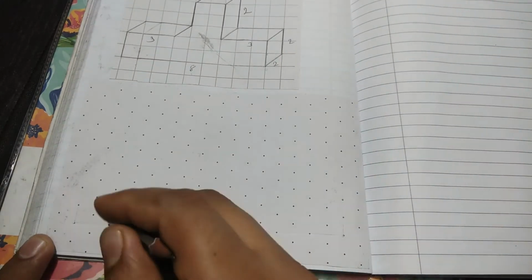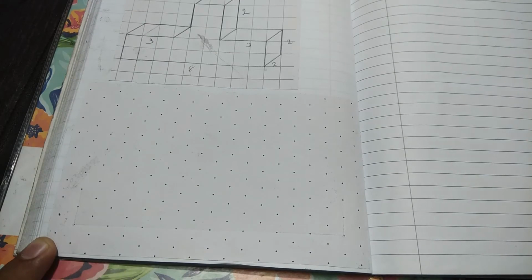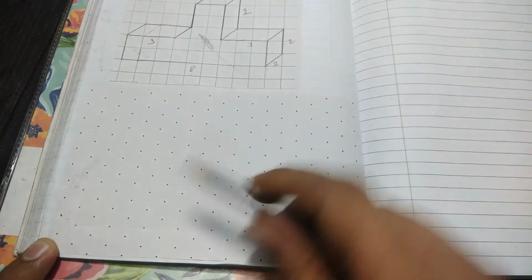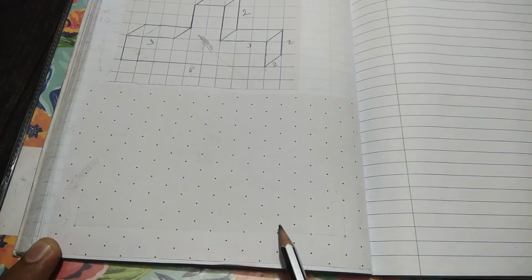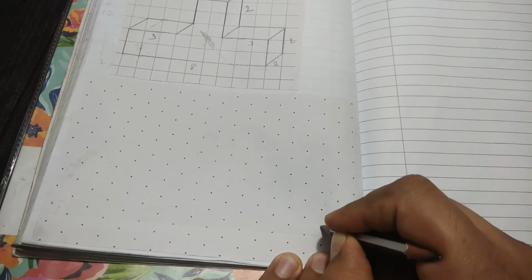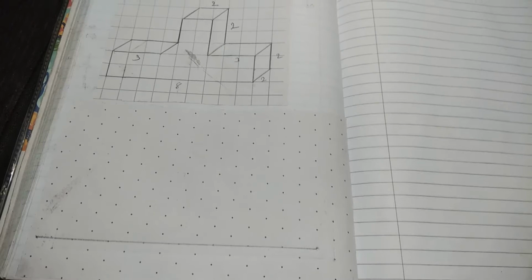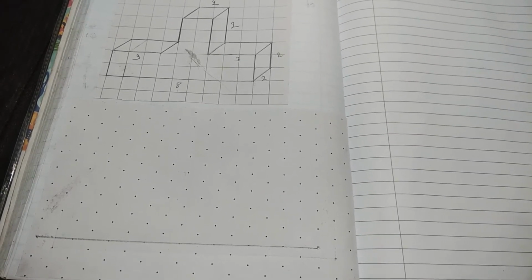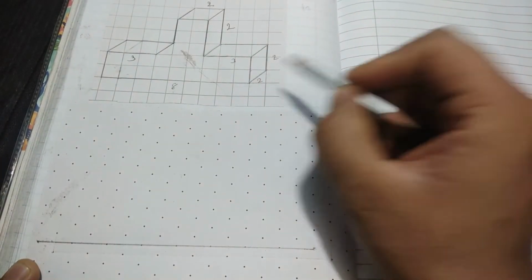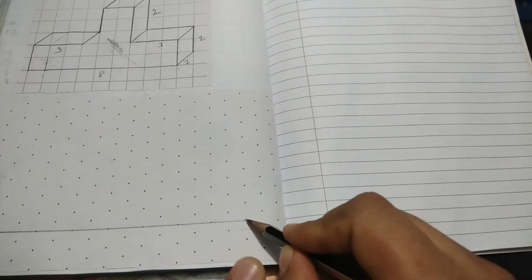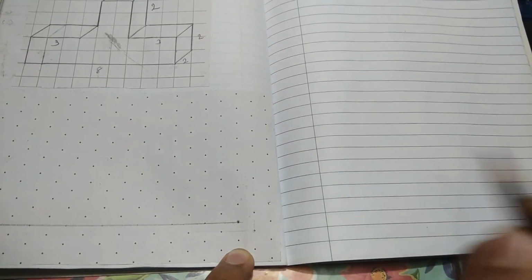We will start from this end point: 1, 2, 3, 4, 5, 6, 7 and 8. So till this point we will draw a line. Okay, done. Next we will draw this line. It is 2 units as given. So from this point 1 and 2, till this point we will draw a line.